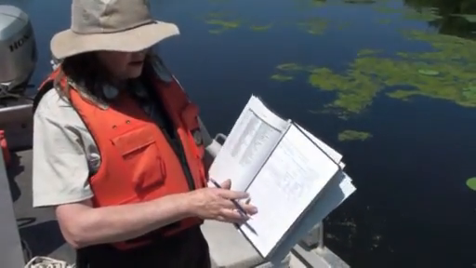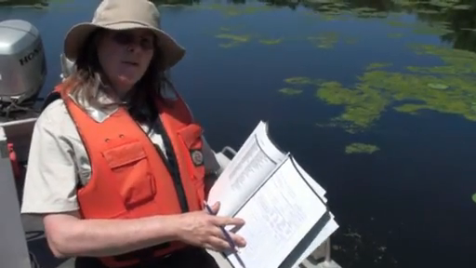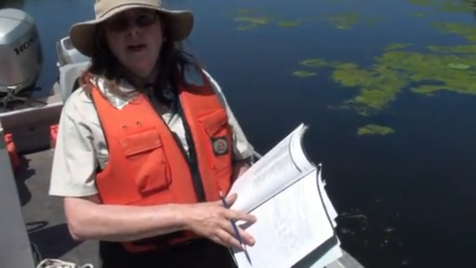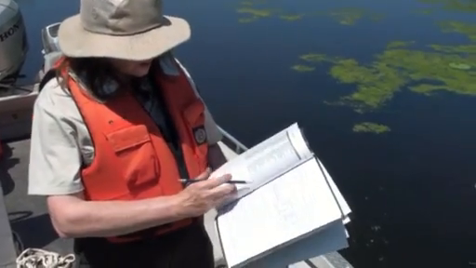And then there's a last sheet, which I forgot about. It gives some examples, like what if you don't have any aquatic veg at your site. So you can look at that.